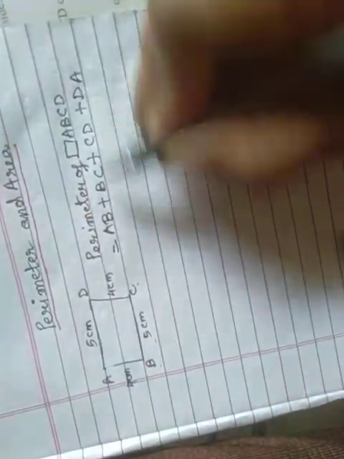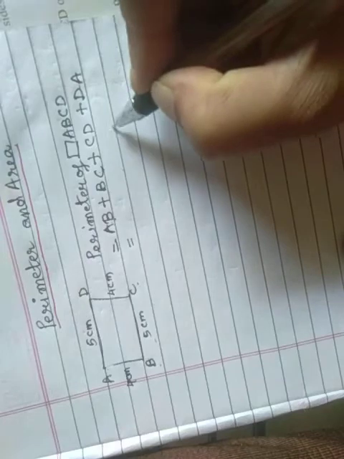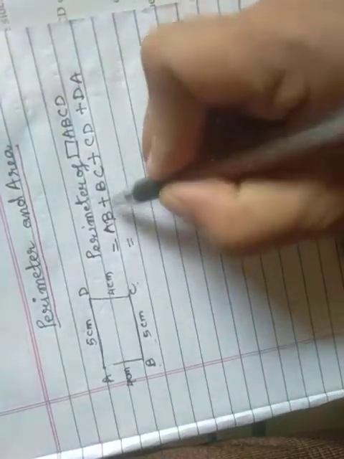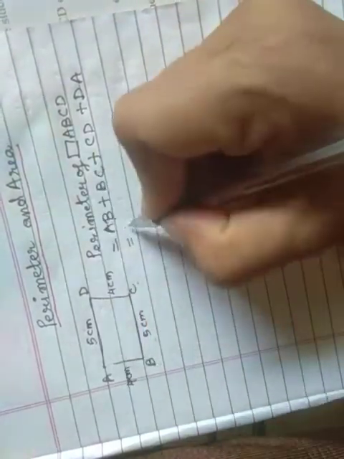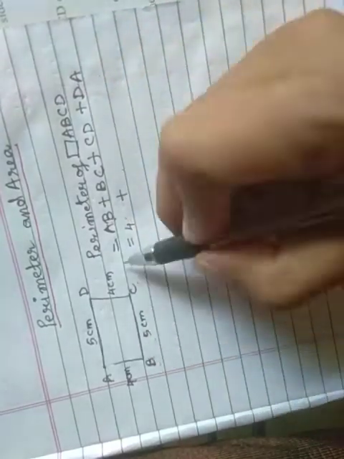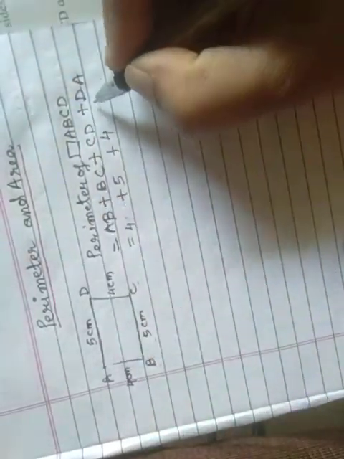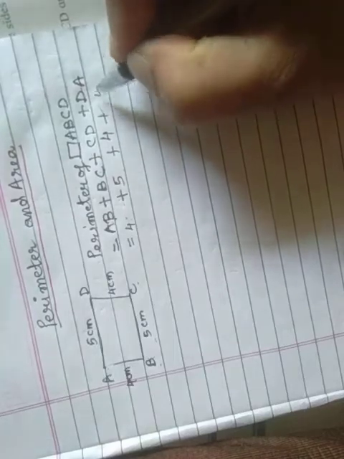Okay, now we have added, that means we have done the sum of all the lengths of the sides. Now let's write the length of AB, length of BC, length of CD and length of DA. So the length of AB is 4 centimeters, right? Plus BC is 5 centimeters, CD is again 4 centimeters and DA is again 5 centimeters.